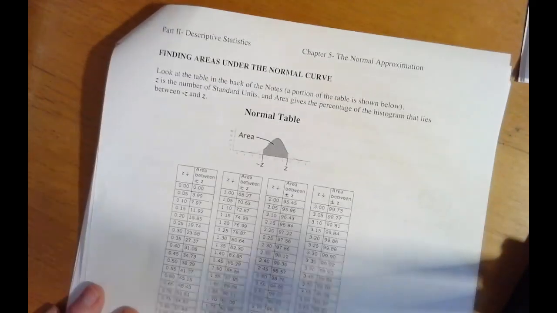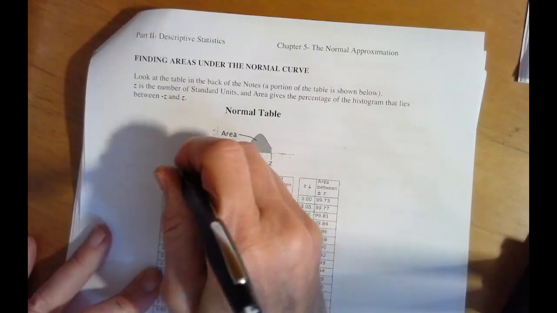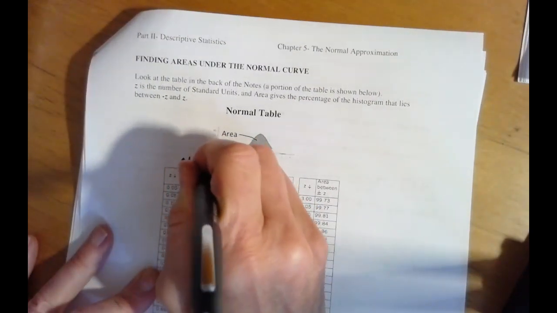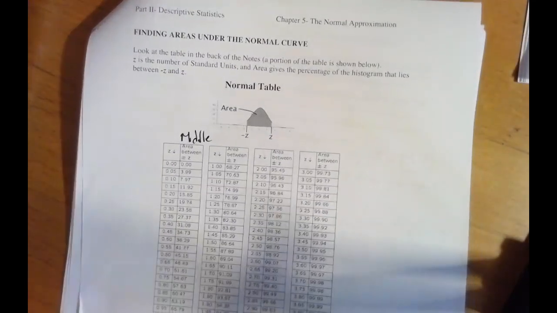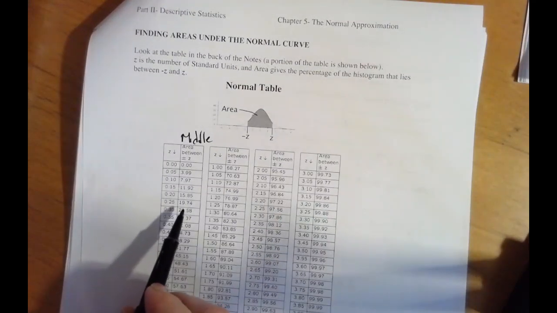Okay, so let's do that. And here's our table. So 20%, this is the middle area. We have 19.74.